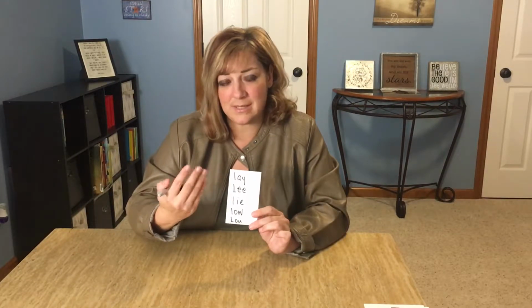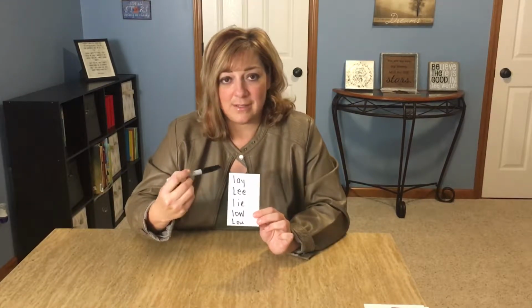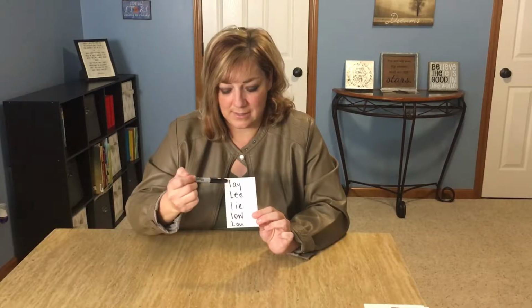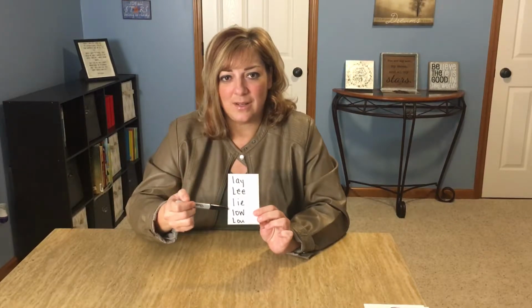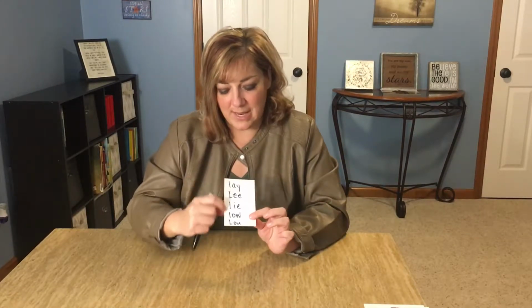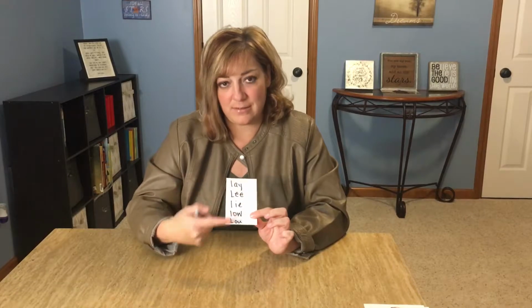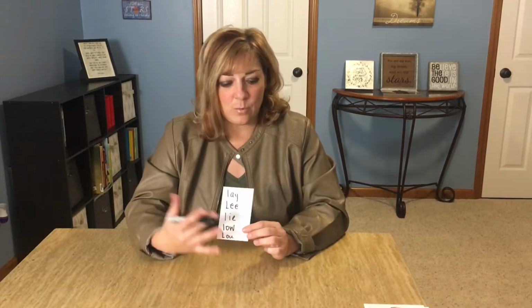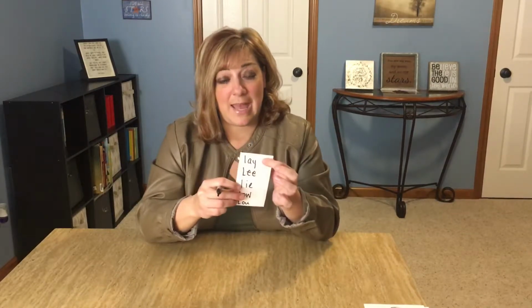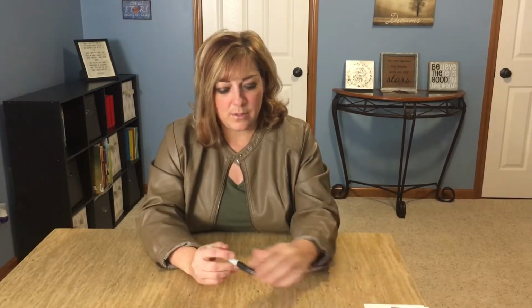So we'll start with these simple syllables. We'll have our target sound, so in this instance the L: lay, lee, lie, low, loo. And we just practice saying those target sounds in front of the different vowel sounds. We can work then to putting those target sounds at the end of the syllables, and then from there we'll move on to real words or words that are common in your child's environment.